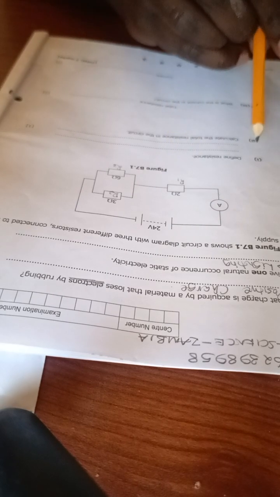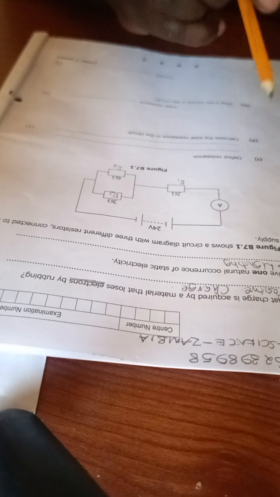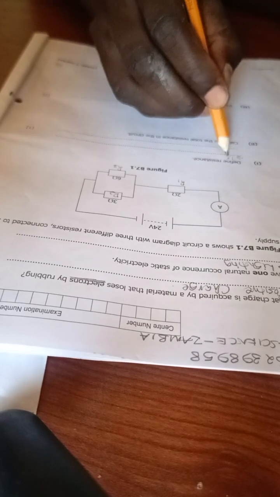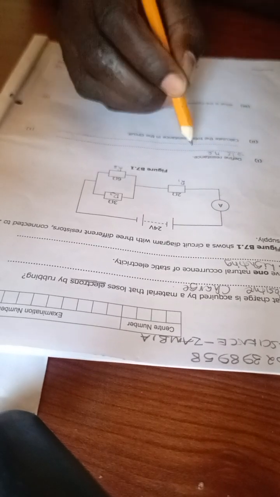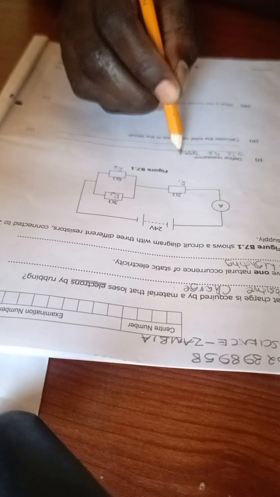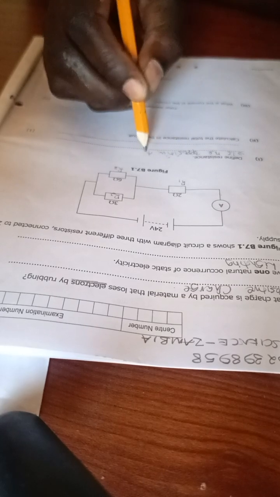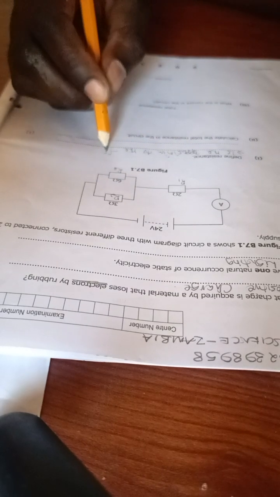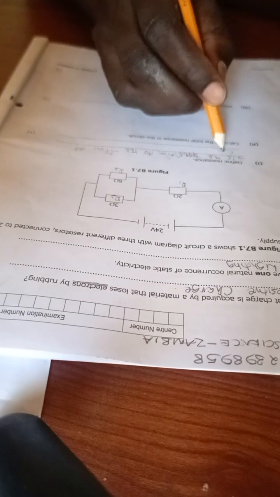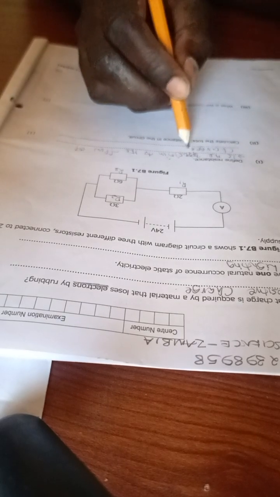But our first question here reads, define resistance. So to define the term resistance, we are simply saying this is the opposition to the flow of charges. I think this is the best and simplest definition that we can give. It's the force that is applied in the circuit which resists the flow of current in other definition.